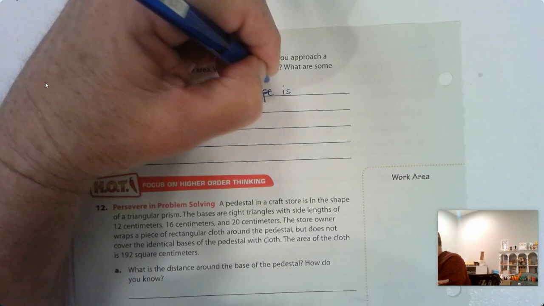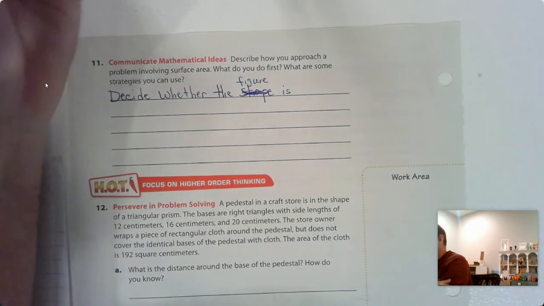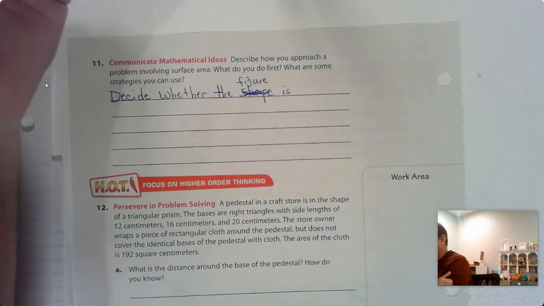Figure is probably the wrong word to put there. Shape is probably the wrong word. Just use figure.